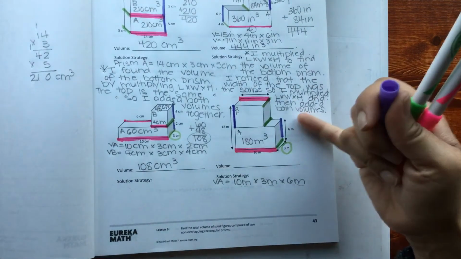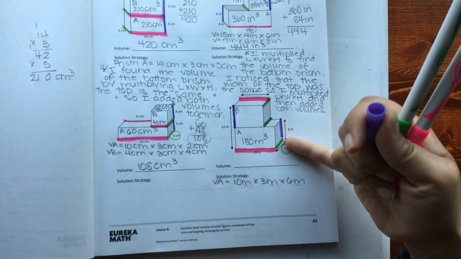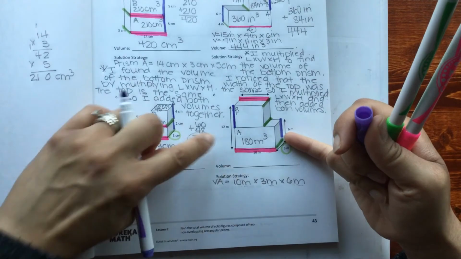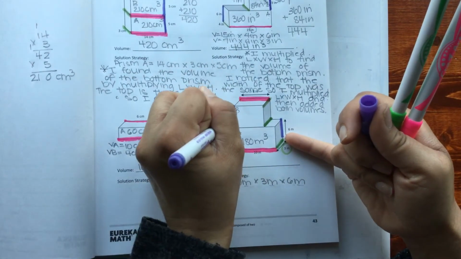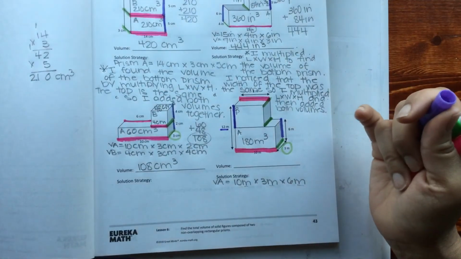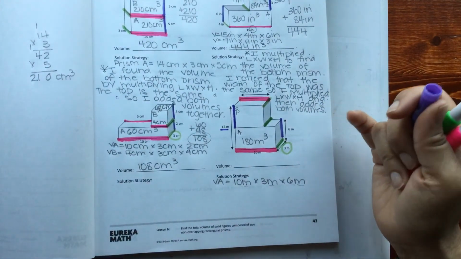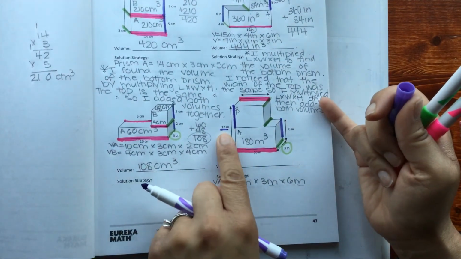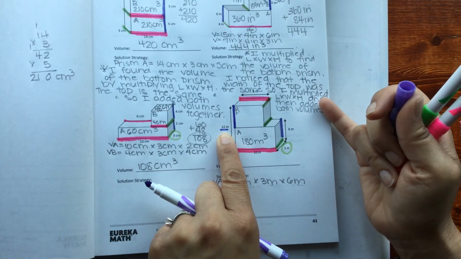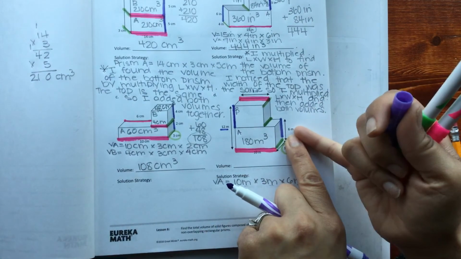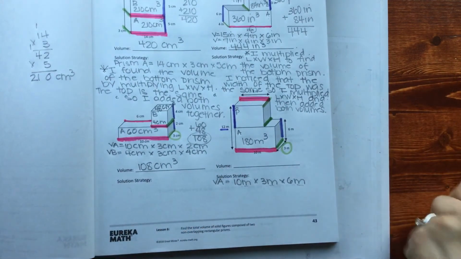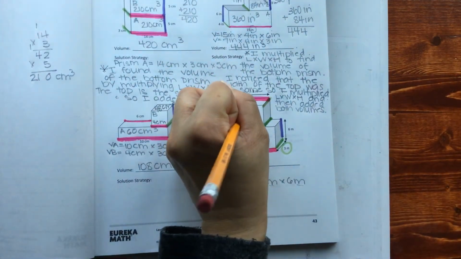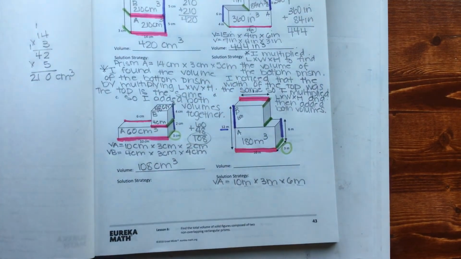I know that on structure A, the height was 6, and I can see that the height of both A and B together is 12. So I can use those math skills that I have. 12, okay, minus 6 for structure B is going to leave 6 meters.